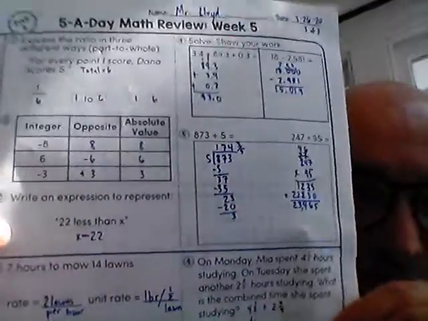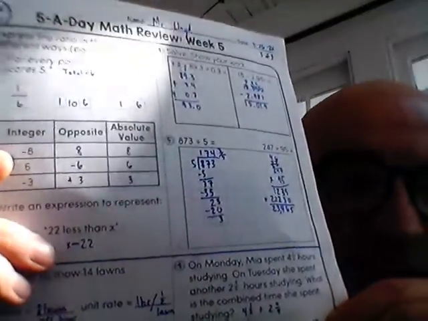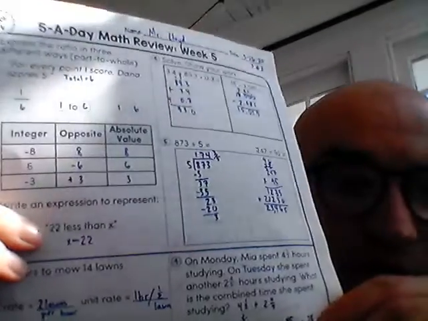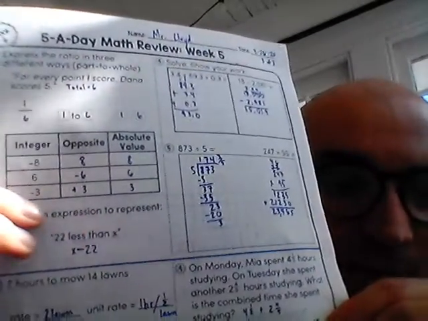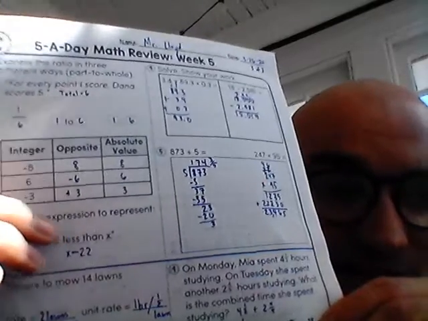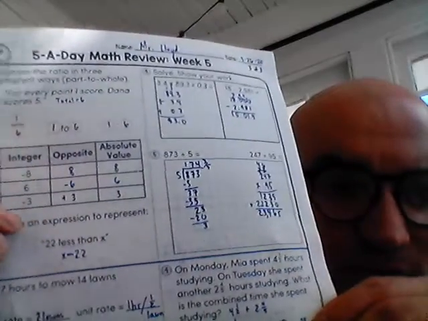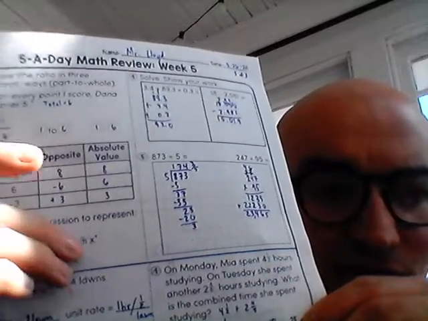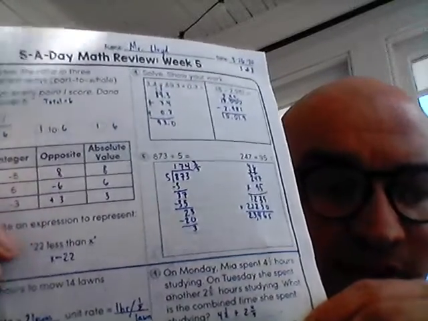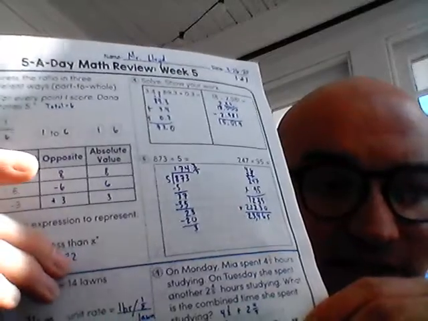An expression to represent 22 less than x, so it's x minus 22. A common mistake 6th graders would make is write 22 minus x, but that would be x less than 22. So make sure your translation makes sense. If you're not sure, just plug in a value for x. So say x was 100, 22 less than 100 is 78.